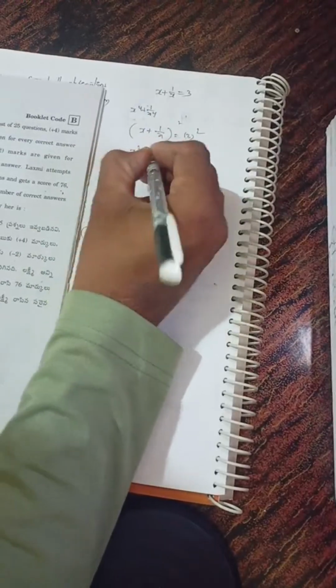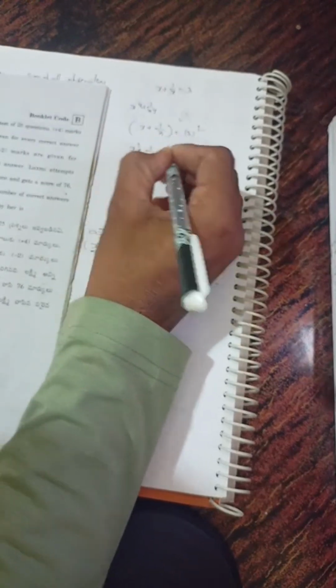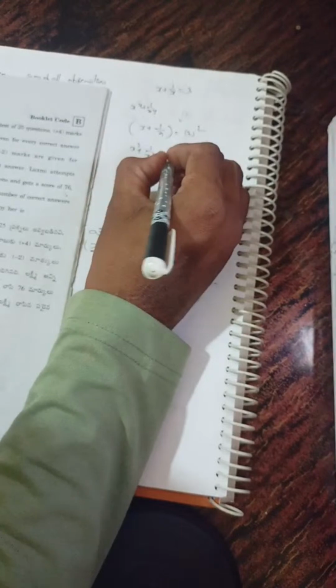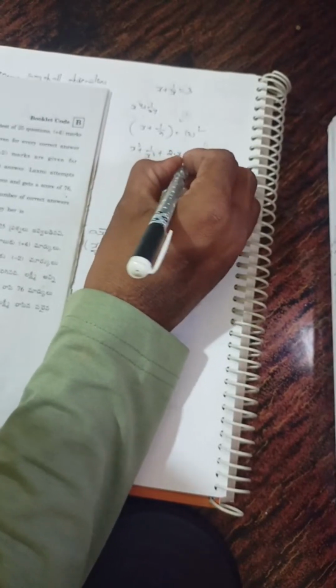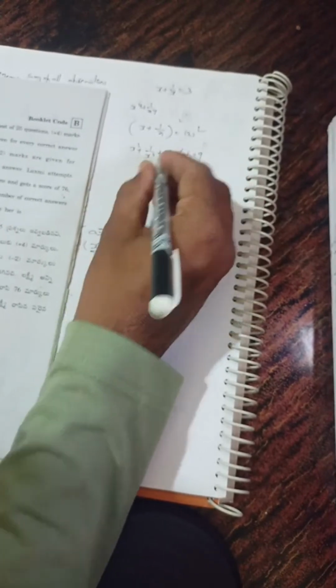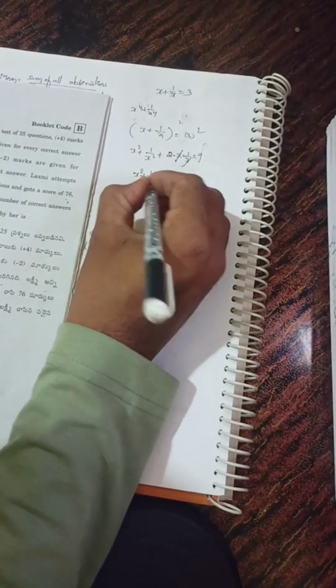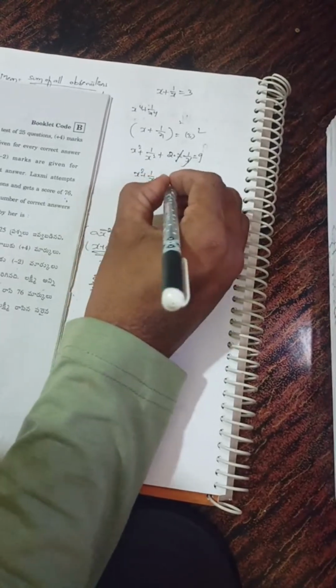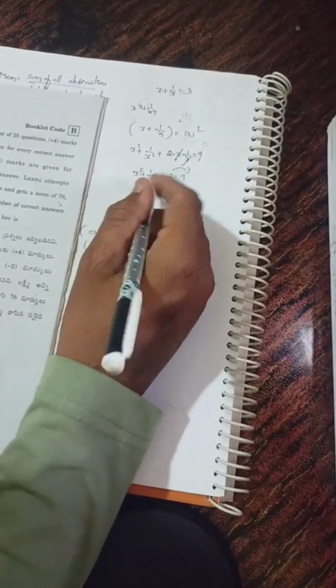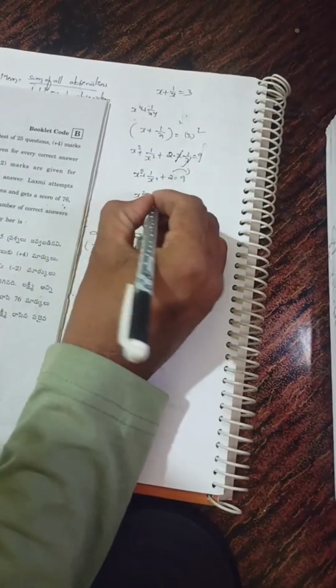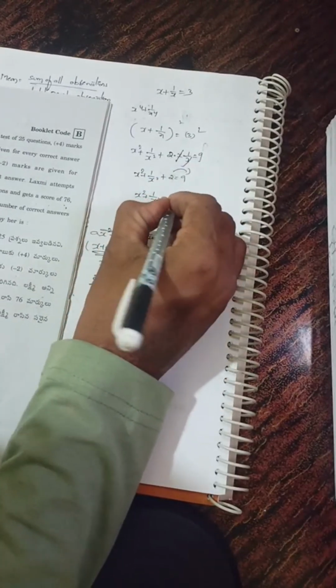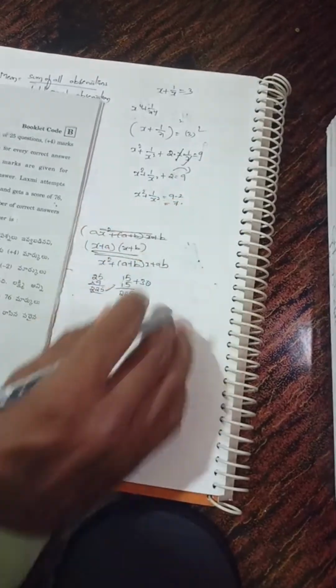(x square + 1 by x square + 2 into x into 1 by x) is equal to 9. The 2x will get cancelled. x square plus 1 by x square plus 2 is equal to 9. Plus 2 take to the right hand side. x square plus 1 by x square value becomes 9 minus 2. We are getting the answer 7.